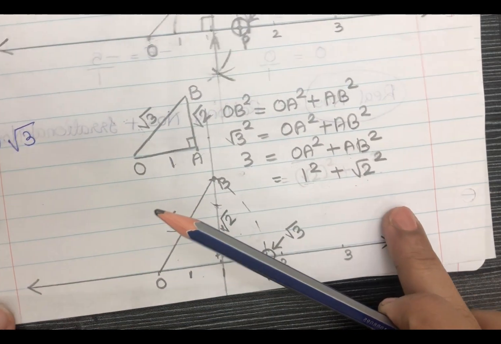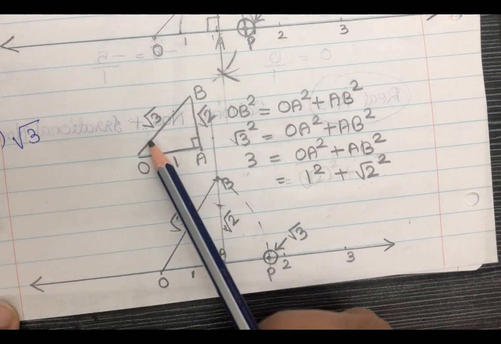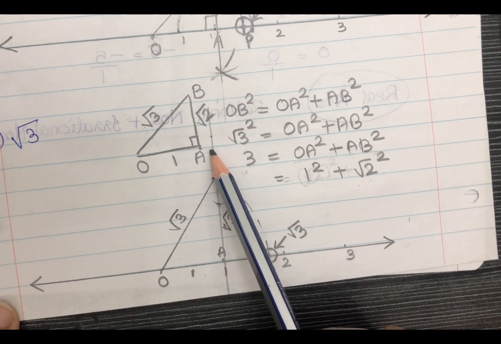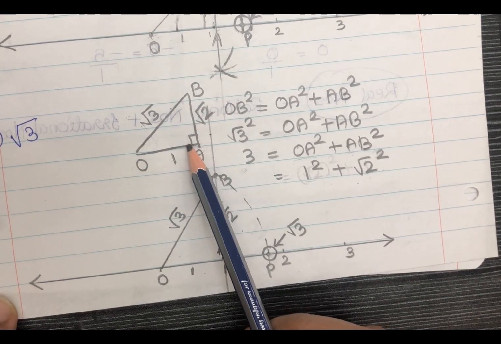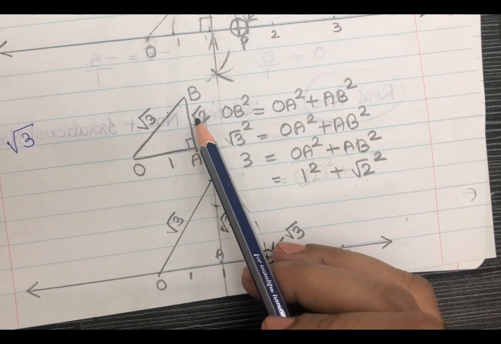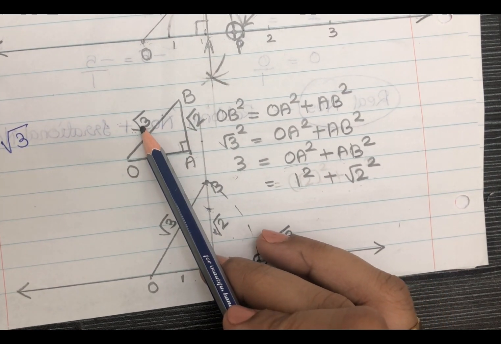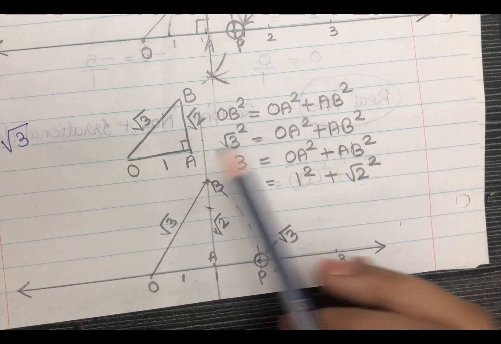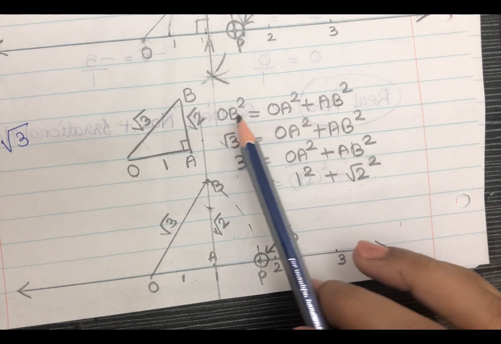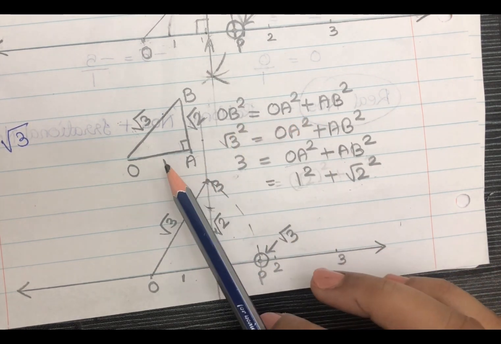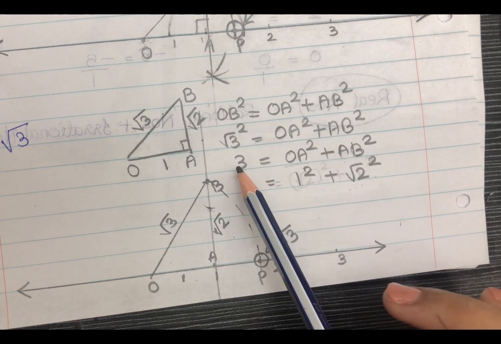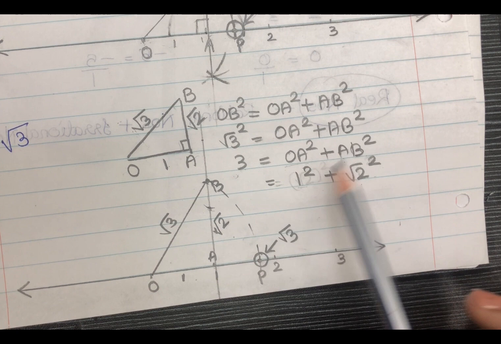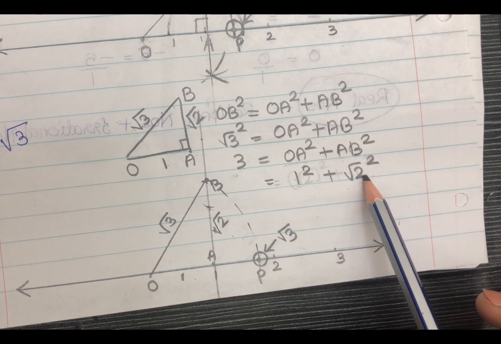Similarly, for root 3 also, first we plotted a right angle triangle OAB, right angled at A, and the hypotenuse we marked as root 3. By the Pythagoras theorem, OB square is equal to OA square plus AB square, and we know OA is 1 and AB is root 2.